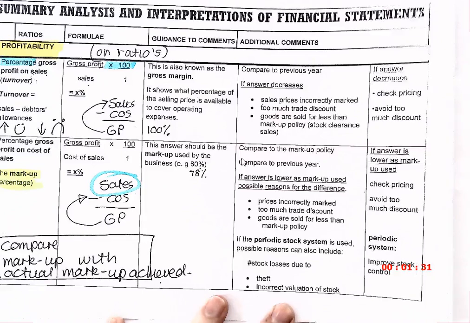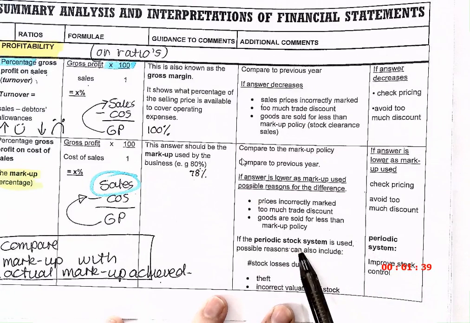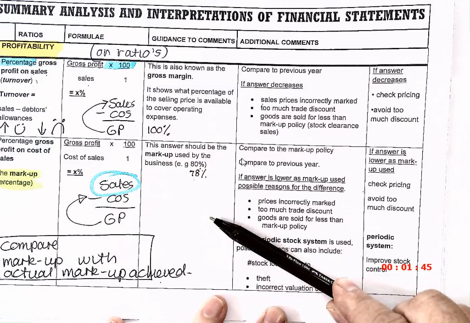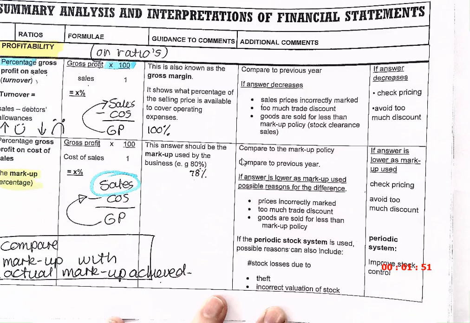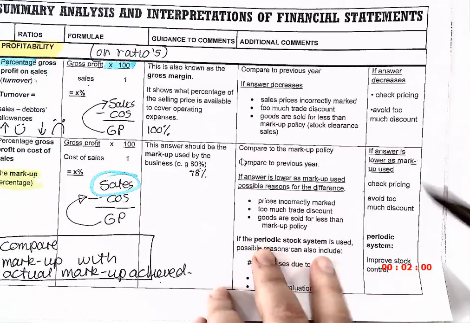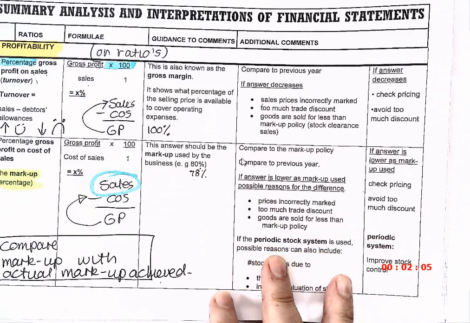Okay, so we have not done, if you read here, they talk about a periodic system. We have not done that yet. When we do this system, we'll come back to this. But for up to now, you ignore this paragraph. You can draw a line through it with pencil because later in the year you can go erase it. But I'm going to forget, so you have to remember. Okay. So, how can I prevent my actual markup to be lower than my set out to have markup? Well, give less discounts. Give less discounts.